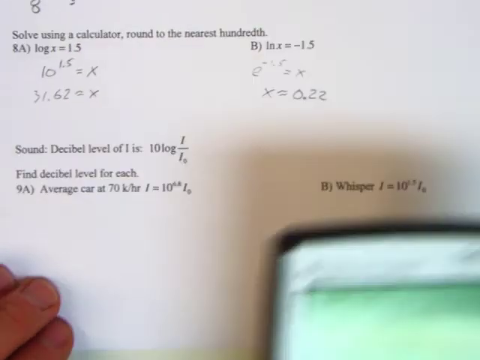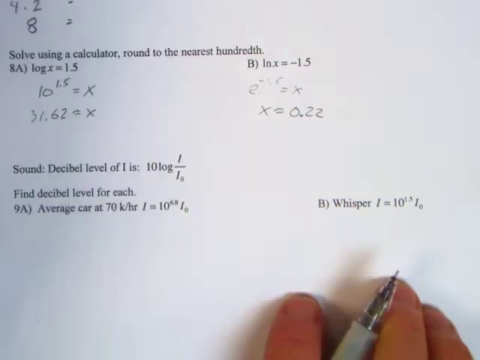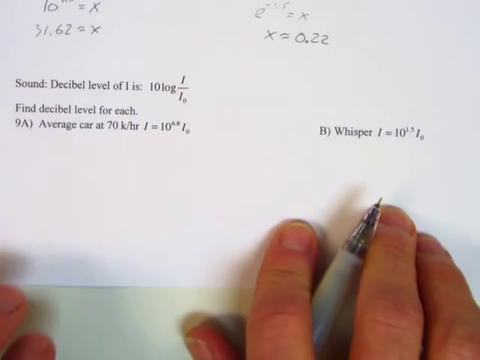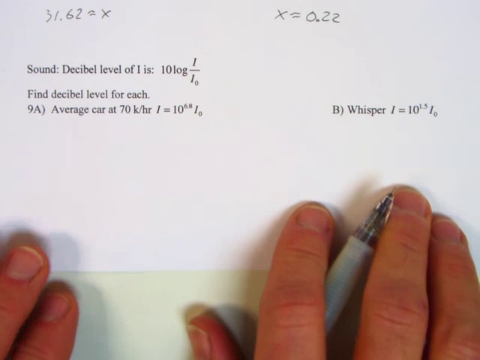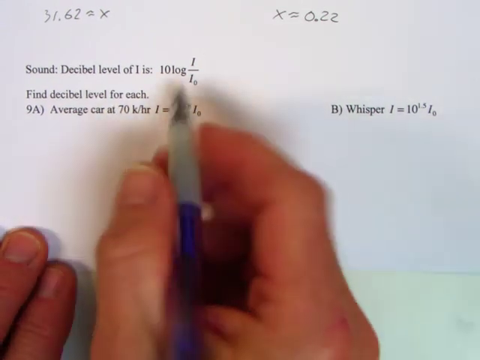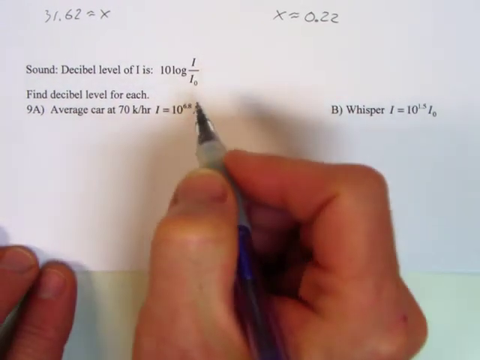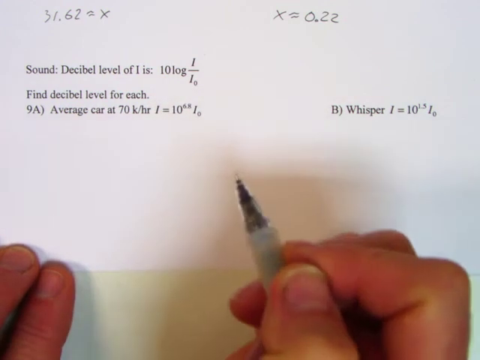All right, the last one. Another application of logs is dealing with sound. Here's the expression for finding the decibel level, and we'll apply it to these.